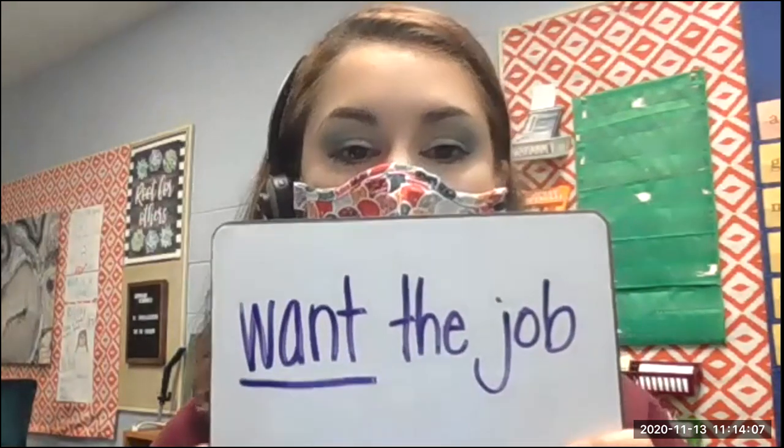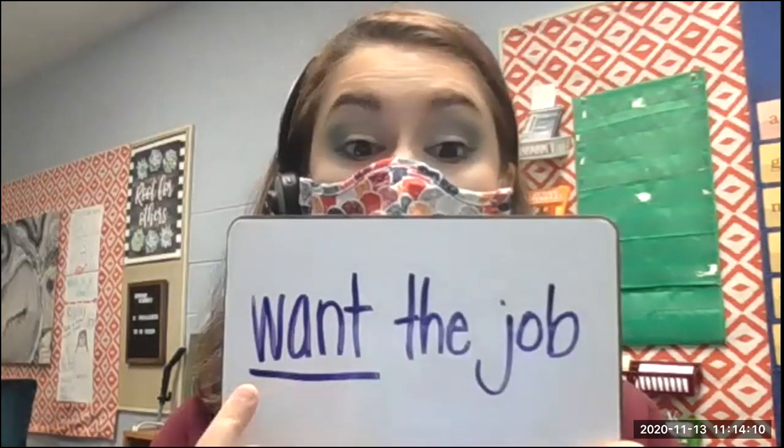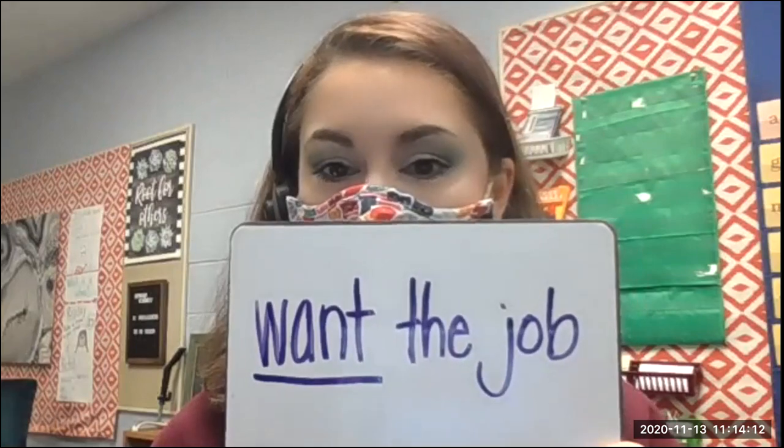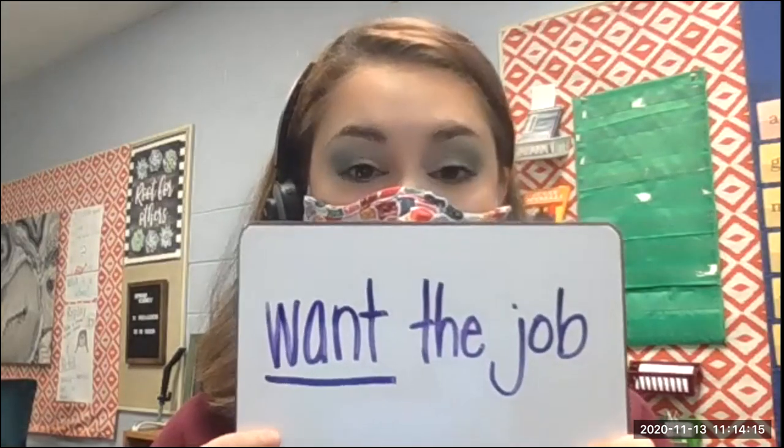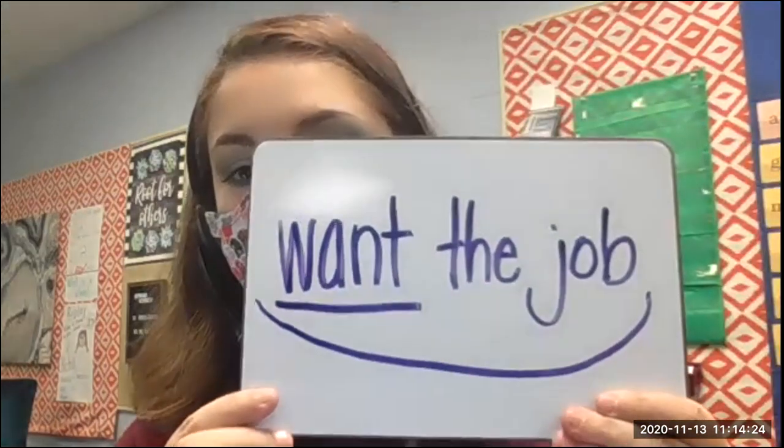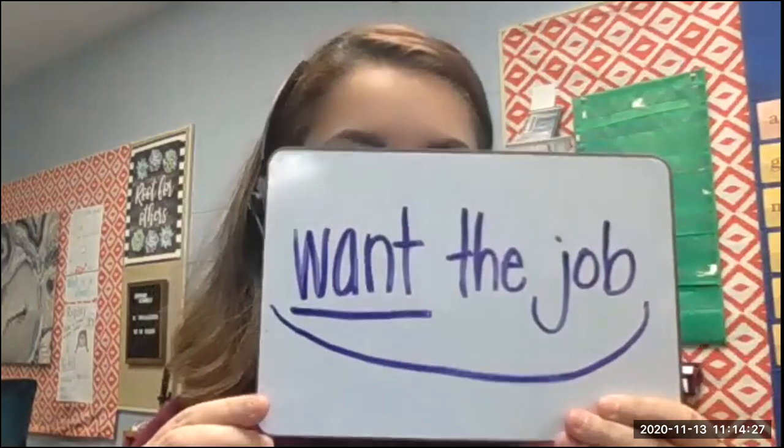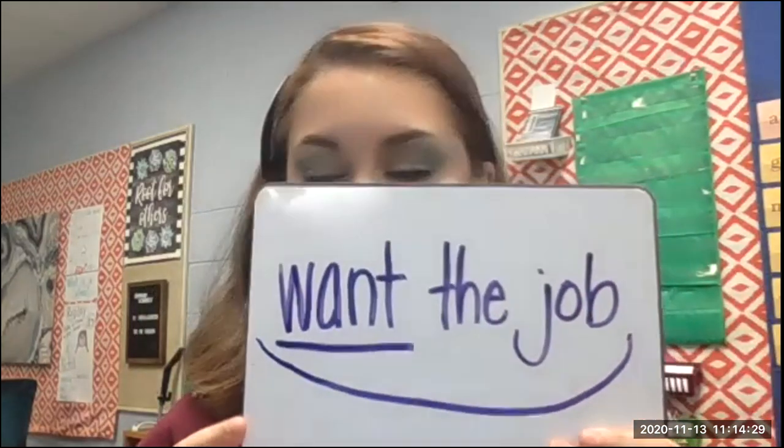When you get finished, find the word want and underline it. If you need more time, pause the video. Let's check it. Want the job. W-A-N-T, want. This one we're going to read as one scoop also. All of our phrases we read as one scoop to make us better fluent readers. So I'm going to scoop it all the way to the end like this, and I would read it, want the job. Now you read yours and scoop it as one scoop.